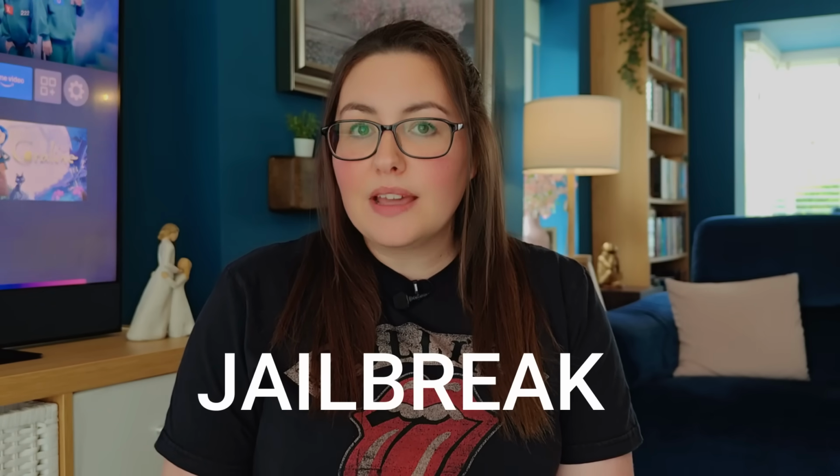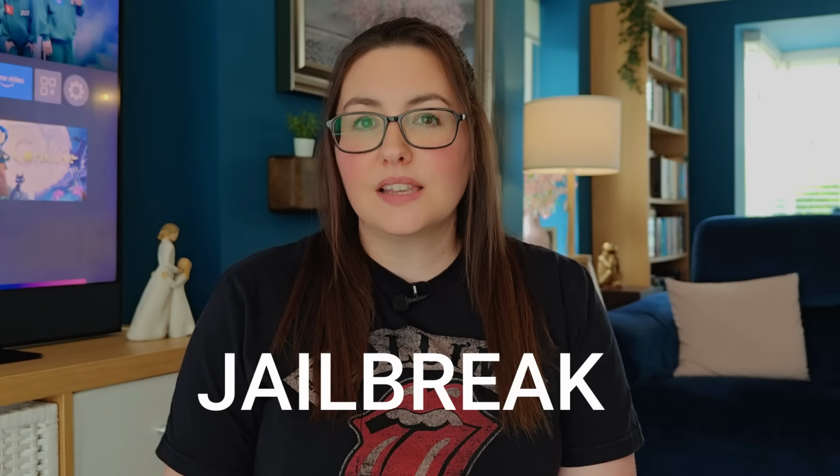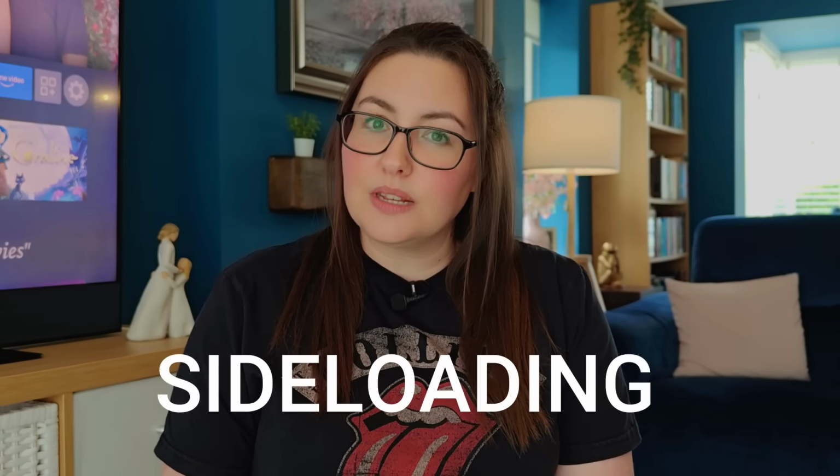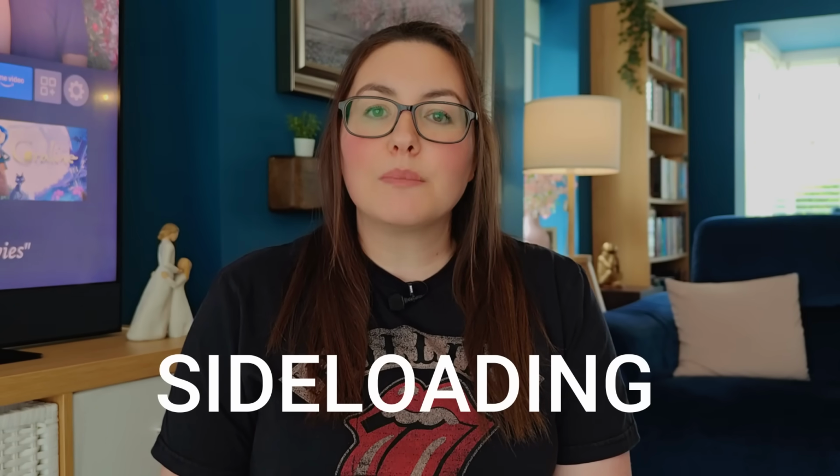First, a quick clarification. The term jailbreak doesn't apply to on devices. Jailbreaking refers to gaining root access to the software to remove restrictions, which is not required for on devices. Instead, you only need to make a simple change in your settings to enable sideloading, which means you can install apps from sources other than the Google Play Store. Therefore, even though you may have come across this video while searching for jailbreak, what we'll actually be doing is sideloading.